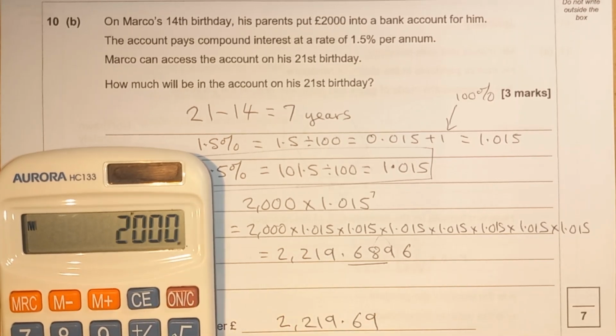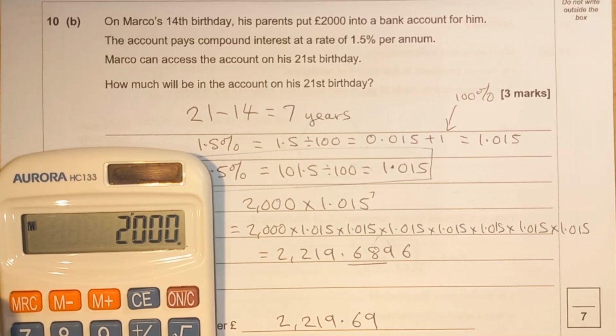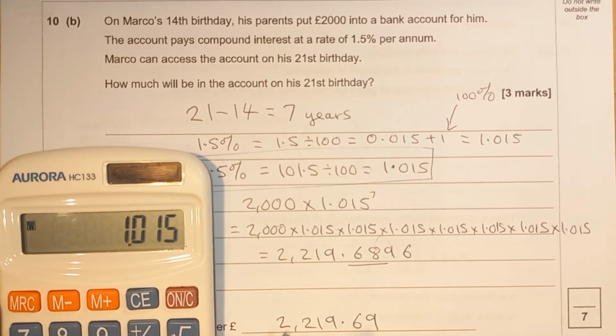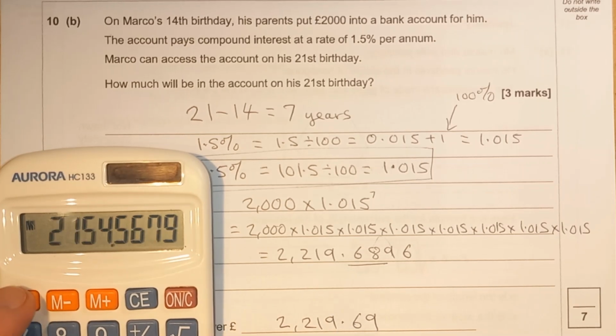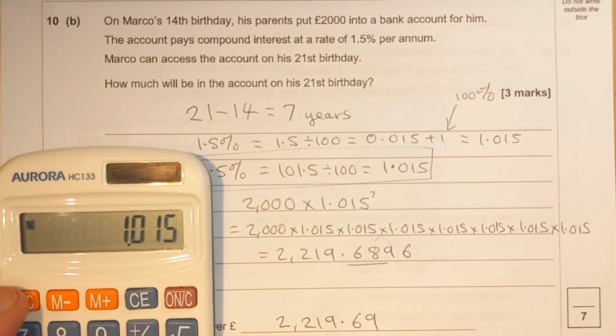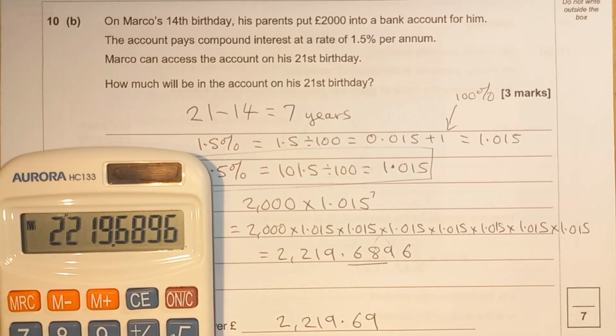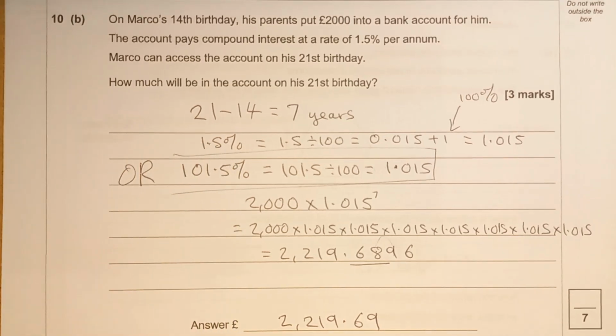then just do 2,000 times, and then you would just do memory recall, and do that 7 times, and you would get the same answer.